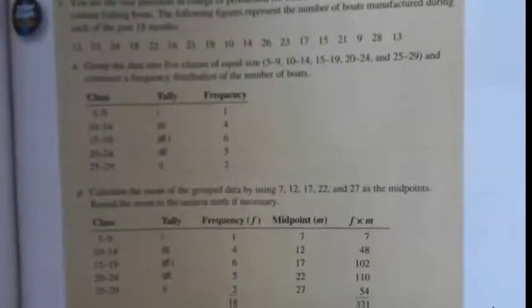Okay, so then you take that information and they want you to find a frequency. So you've already kind of done that. It's already there. So you do the totals. Okay, so you have 18, which should match because it's 18 months. And they gave you the midpoint to use. You can either figure it by taking the data and averaging it, or you use what they have. So in this particular instance, they gave you the midpoints.